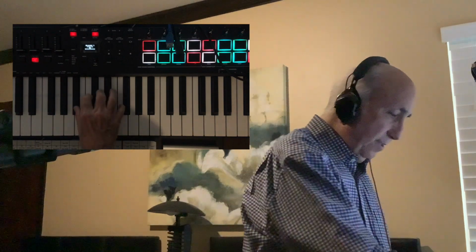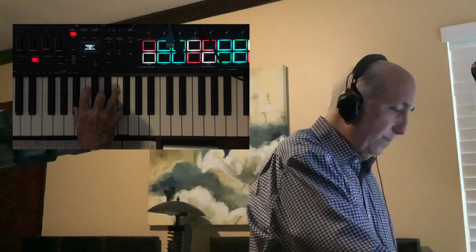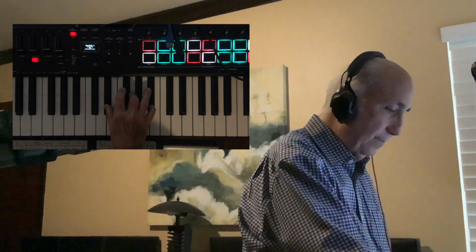And again, let's build the chords based on that scale. B flat major, of course, C minor, D minor, E flat, F, G minor, A diminished, B flat.